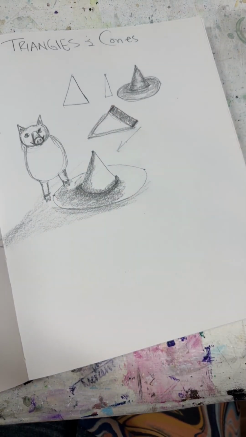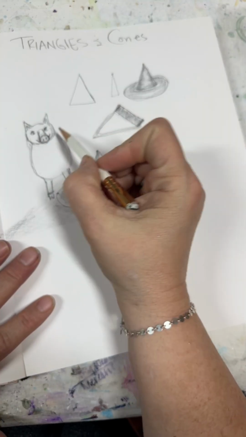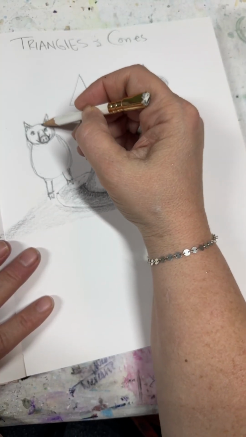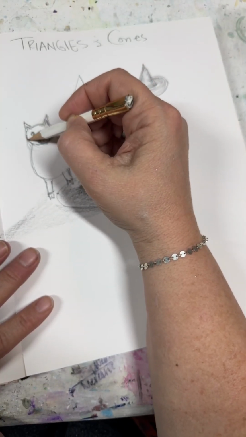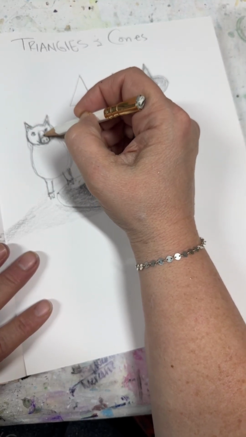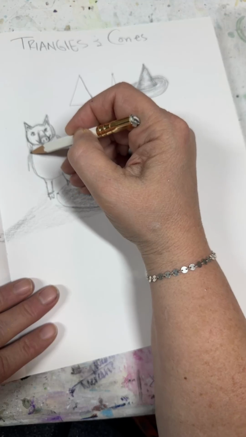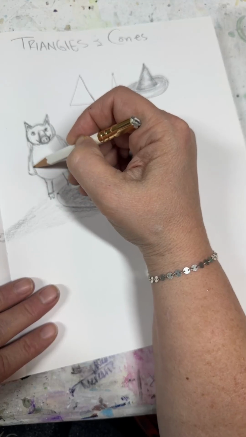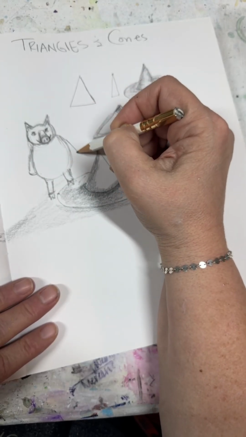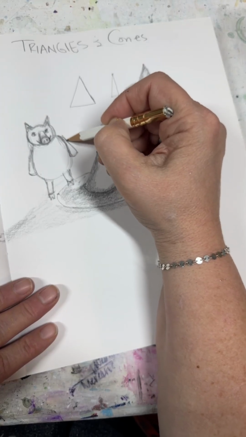I would need two more arms, but that's kind of what we're trying to learn. We're trying to learn how to see the shapes in things so we can start drawing the shapes first and not be so intimidated, and then expand on our actual factual skill from there.